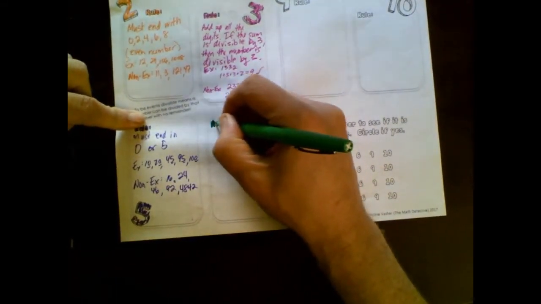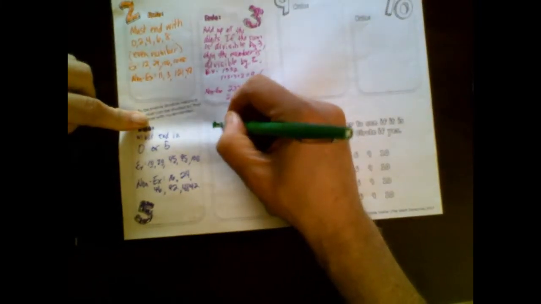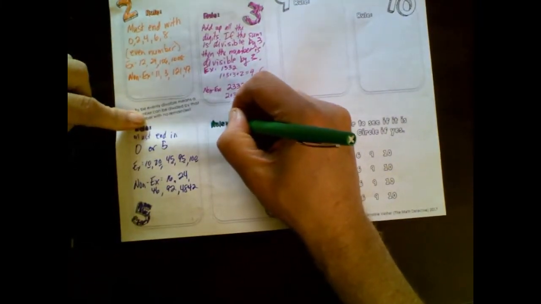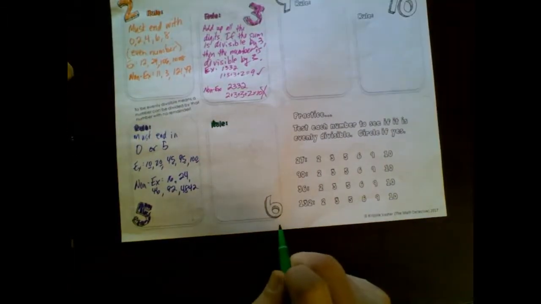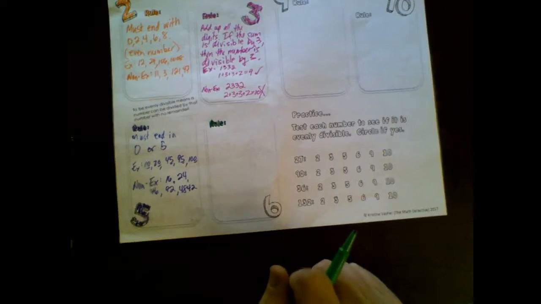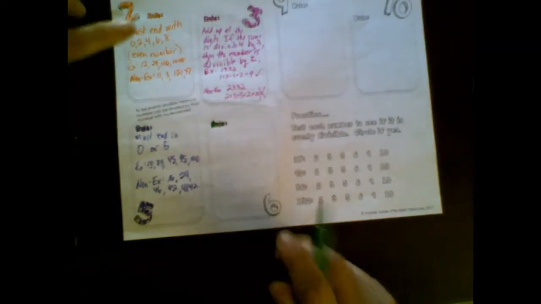6 is the one that has to be divisible by 2 and by 3. And that's because if it's divisible by 6, then it's also divisible by 2. And if it's divisible by 6, it's also divisible by 3.